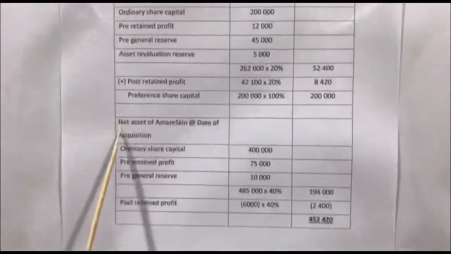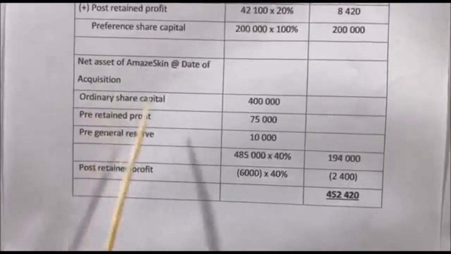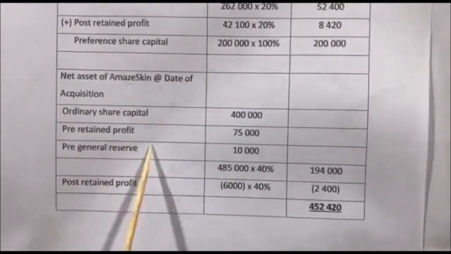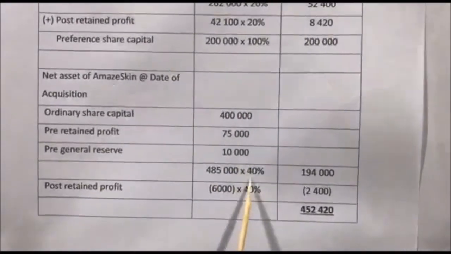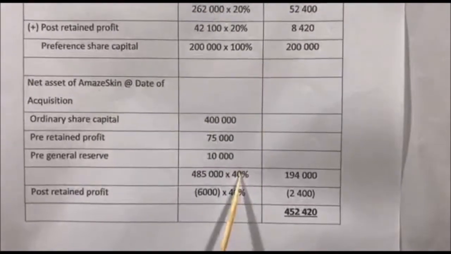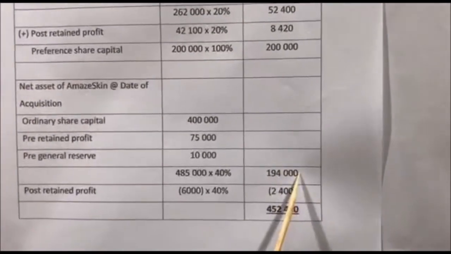The next one is the net asset of Amazkin Berhad. It also consists of ordinary share capital, pre-retained profit, and also pre-general reserve. The amount of 485 million will be apportioned to the 40%, which is the percentage of control of NCI, that will amount to 194 million.